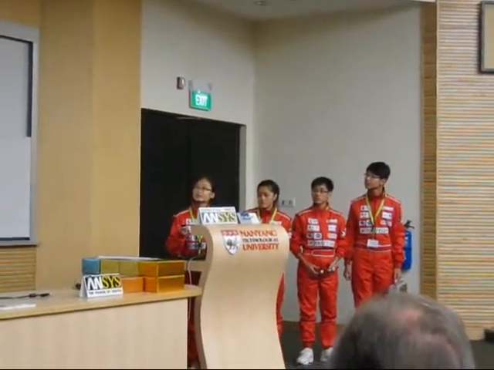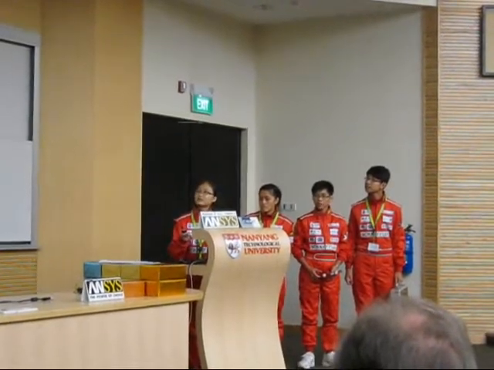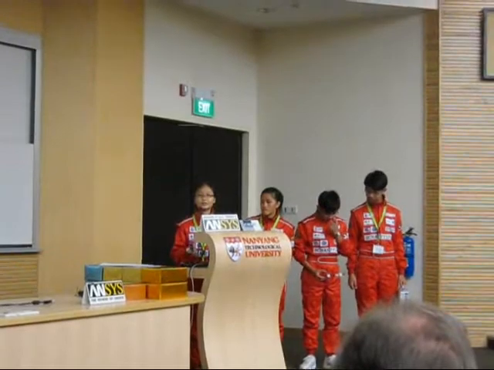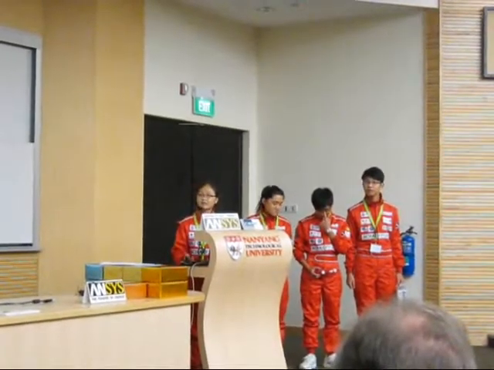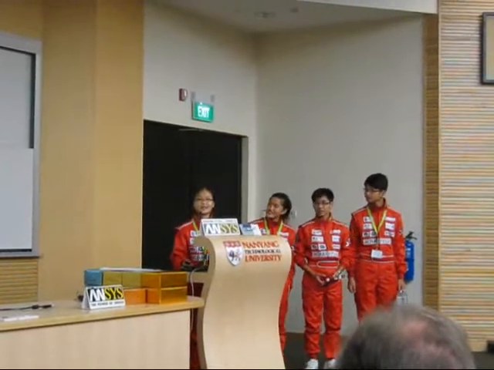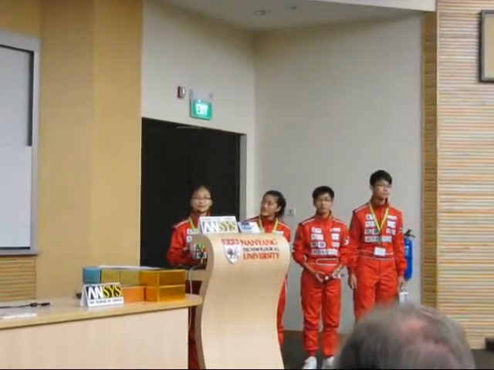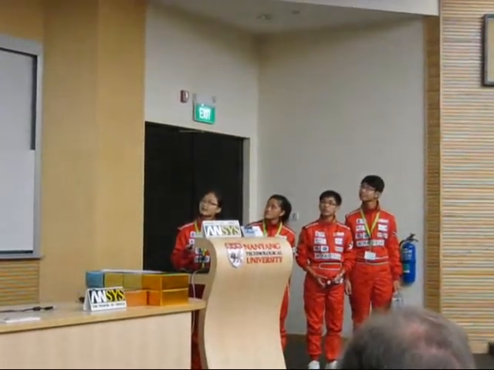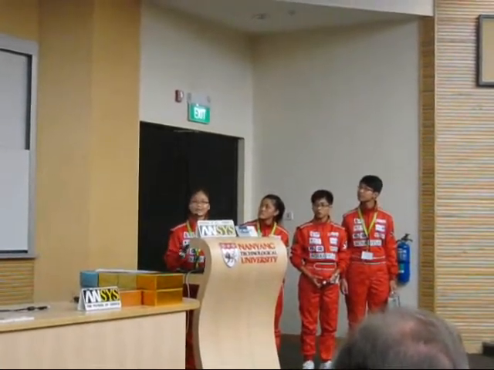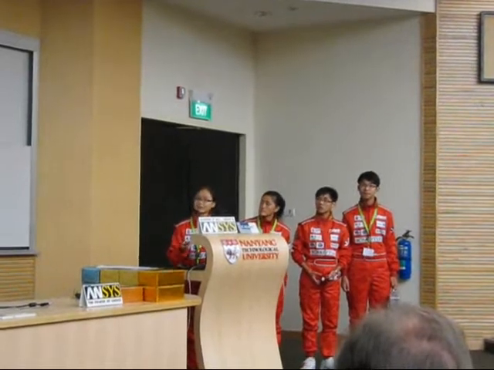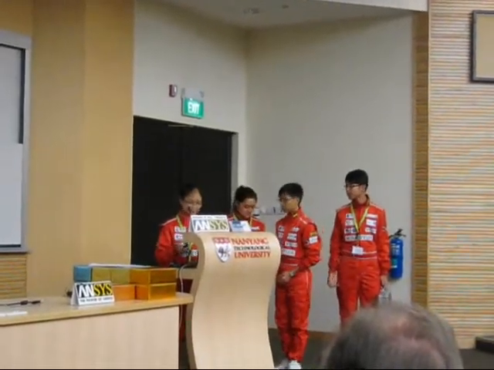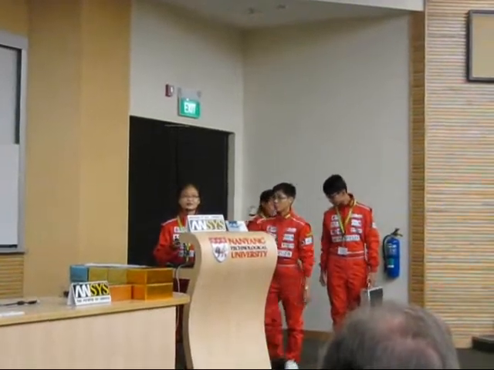like using the wind tunnel and the accelerometer to test it. So the wind tunnel will test it to find the drag coefficient of the car, and the accelerometer will measure the acceleration of the car, and with this we can further improve our car. After that, we can finally race the car. For now, I'll pass my time to Samson to tell you more about the analyzing of the car using the CFD software.